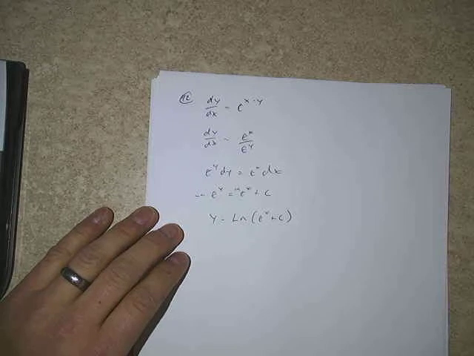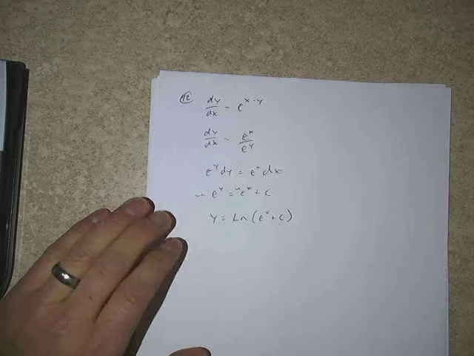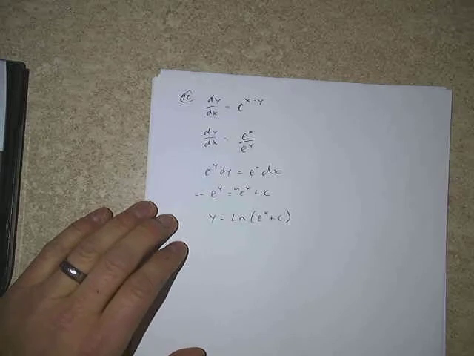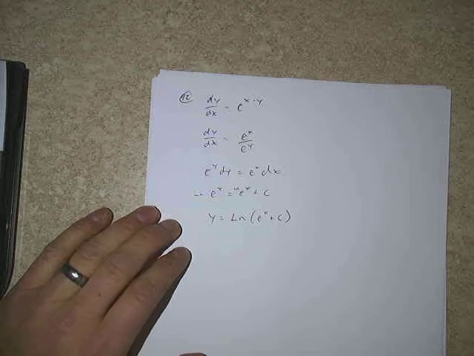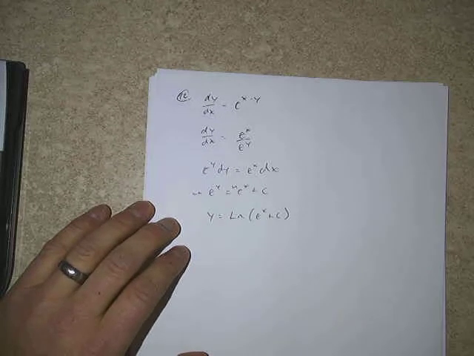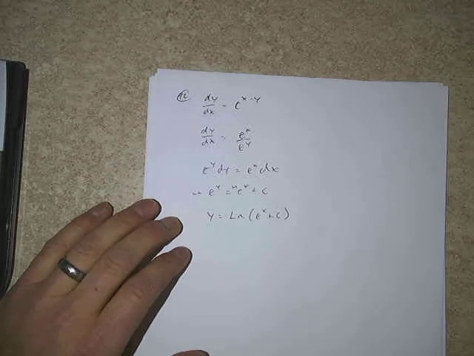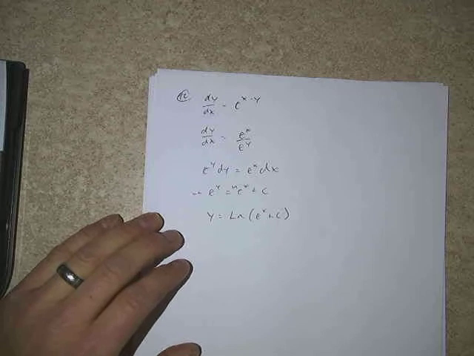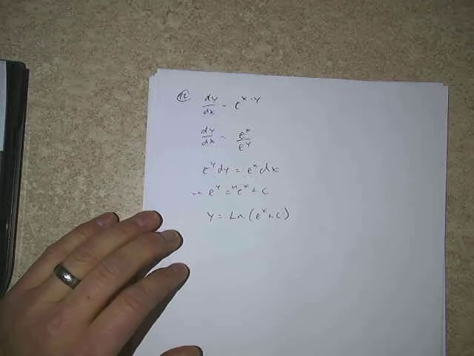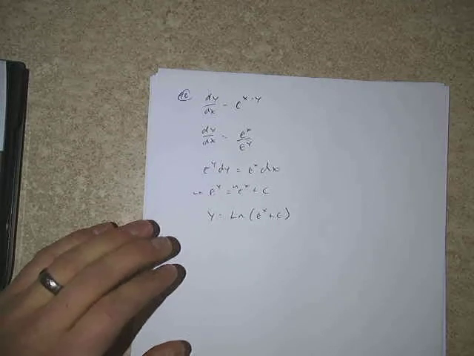We can't do natural log of e to the x and then natural log of c, because that's not one of the properties of logarithms that we have. We can take the logarithm of a product and do something with that, but when we have a logarithm of a sum, that's the answer. You can't distribute the natural log into the parentheses and get two different answers, because that's not a property of logarithms. It's not a multiplication problem here, it's a logarithm problem. So ultimately that would do it.